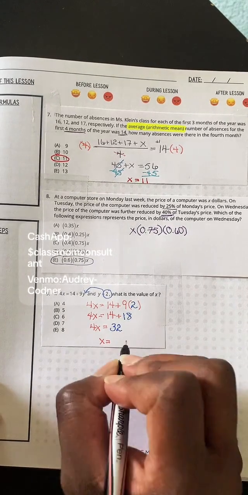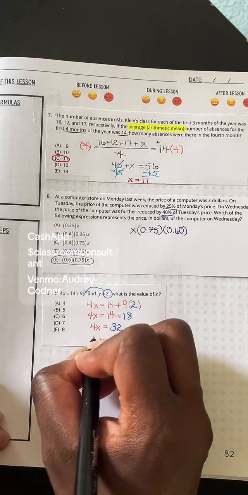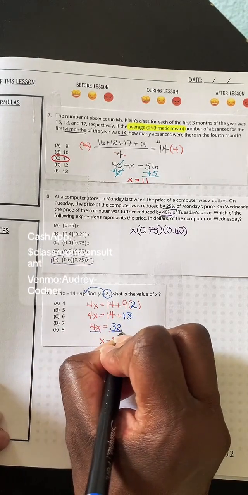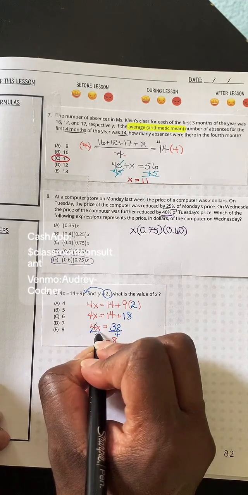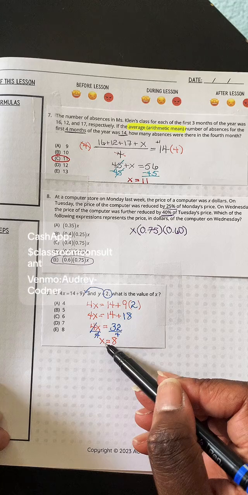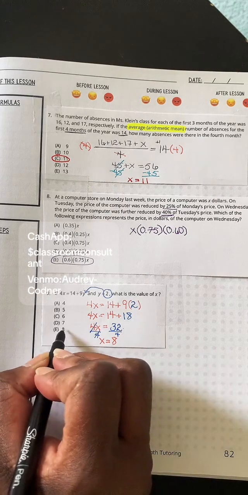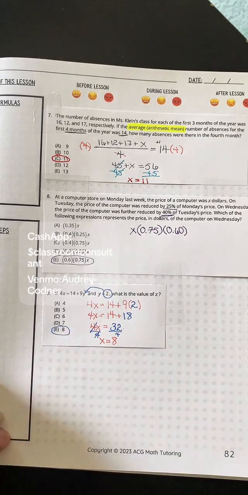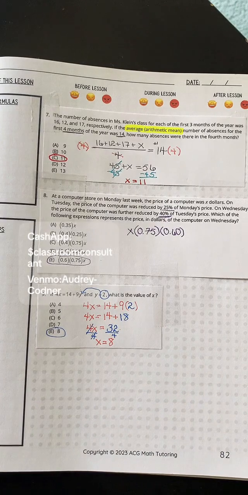And there we go, Jason. Nice. Because what you did on both sides, you divide by 4. 4 divided by 4 gives me 1x, so we just bring down the x. And then 32 divided by 4 gives me 8.